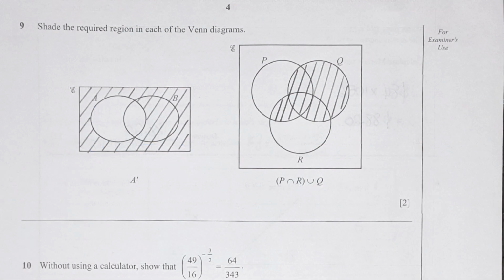For question 9, the first part is actually everything other than A. So you're required to shade everything other than A. For part 2, the first thing that I did was identify P intersect with R first.